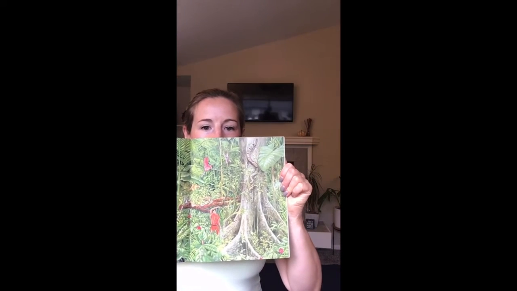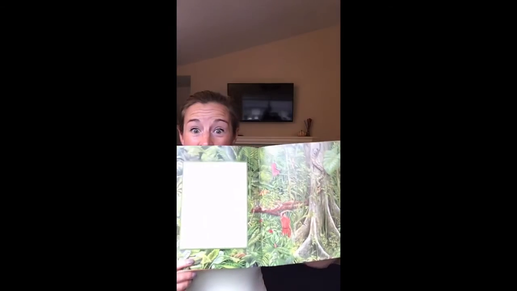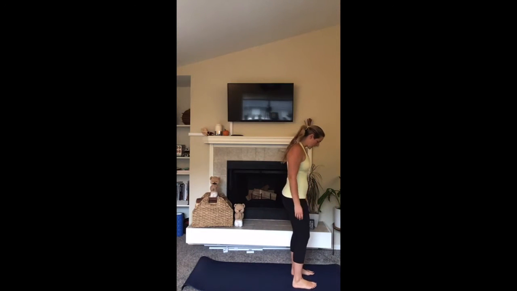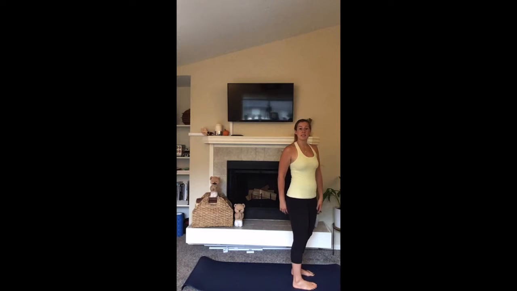Whew! Look at the size of that trunk. That would take a lot of work to cut down. All right, friends, so I would love for you to face the short edge of your mat, okay? And we want to start with those feet hip distance apart.